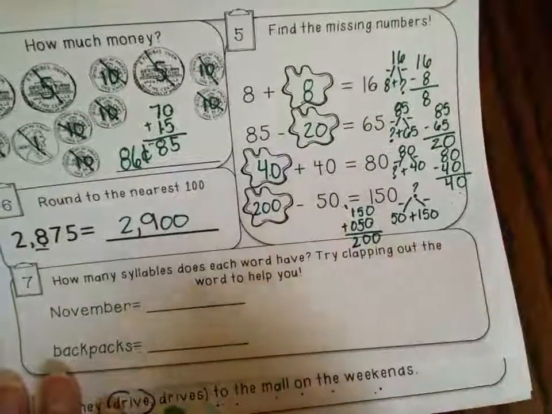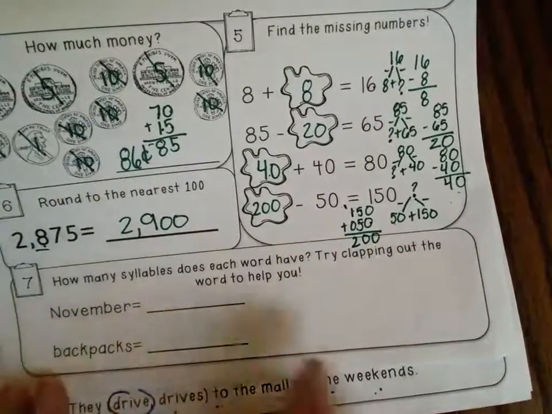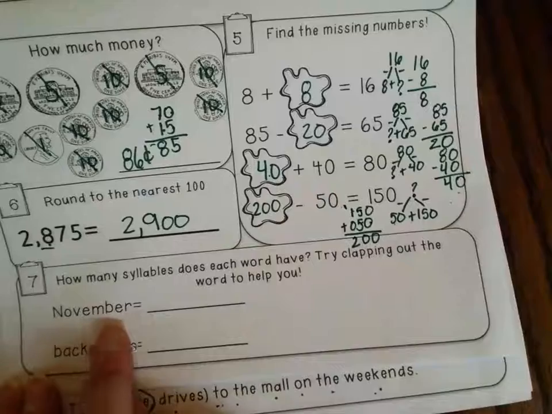Okay? And last but not least, let's count out our syllables. How many syllables does November have? Ready?